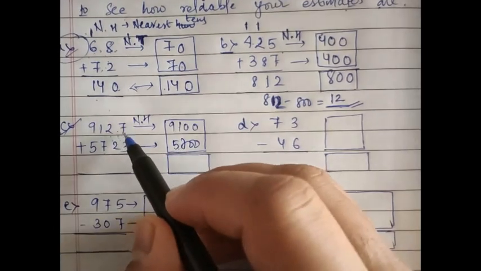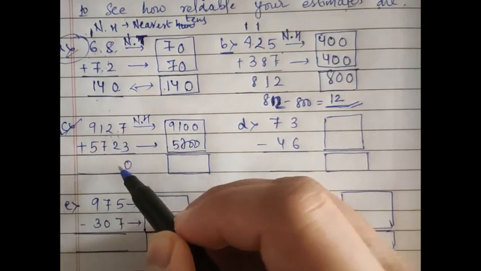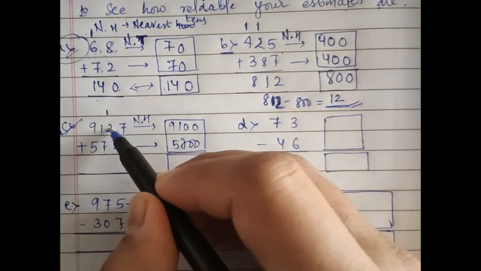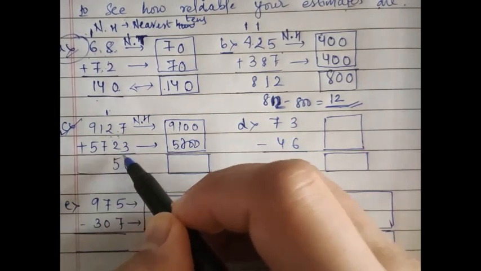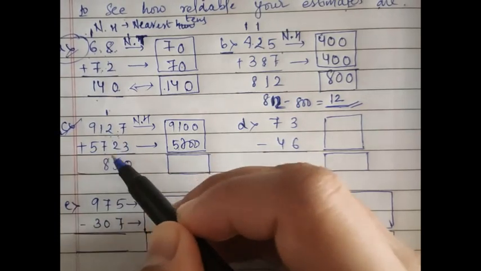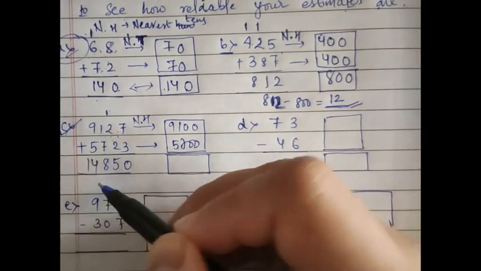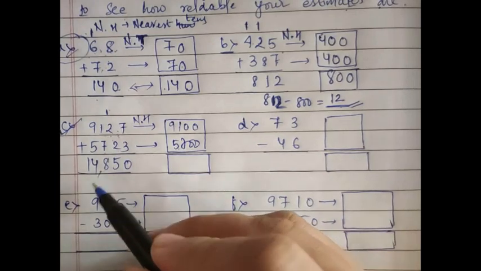We have to find the sum. 7 plus 3 is 10, 1 in hand. 1 plus 2 is 3, 3 plus 2 is 5. Now 1 plus 7 is 8, and 9 plus 5 is 14, 14,850.